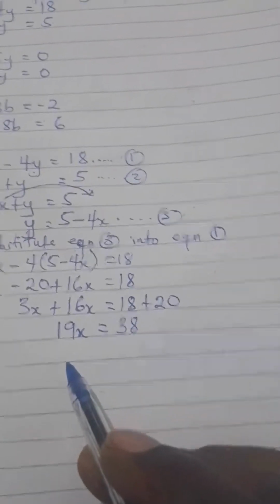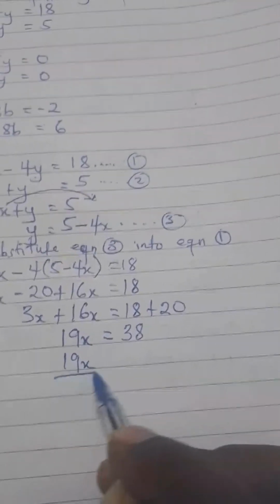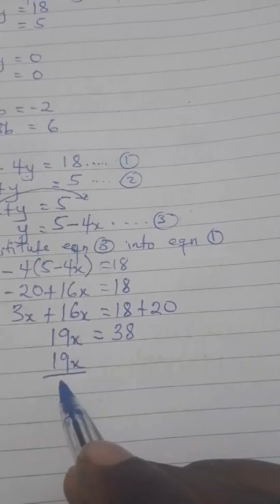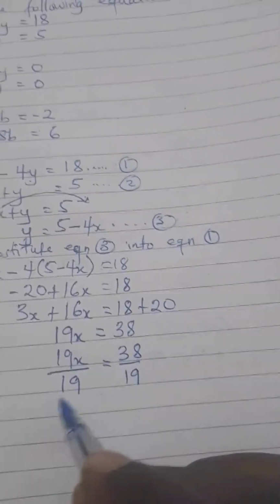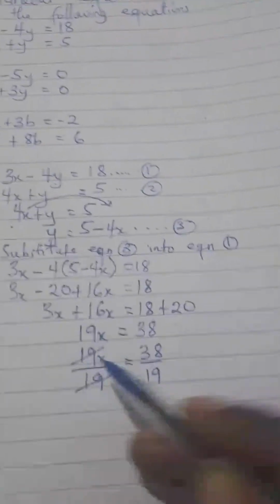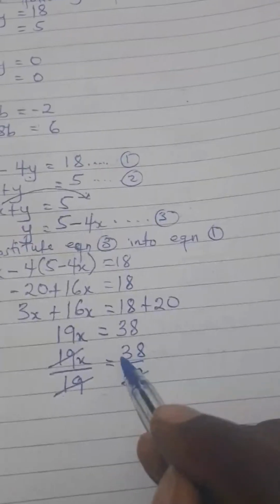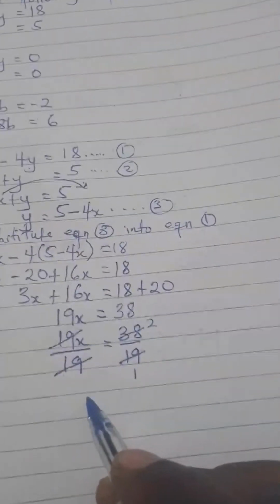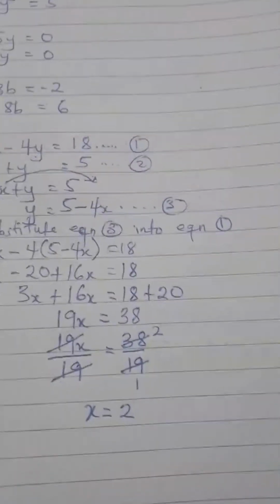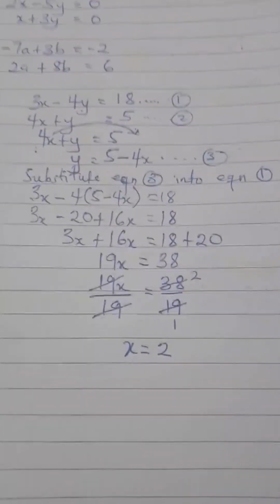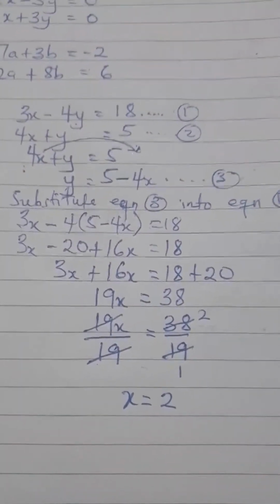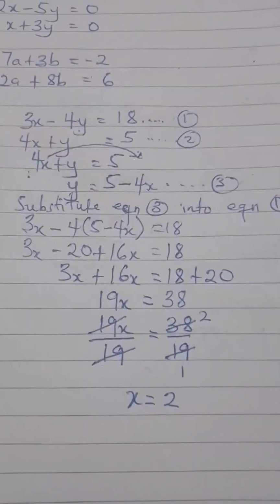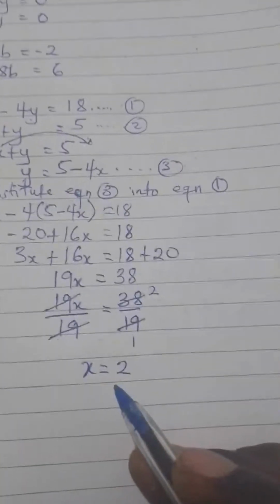Right, so to solve for x, it's simple now. So we have 19x divided by the coefficient of x, the number attached to the x. So that is on 19, then 38 also on 19. So 19 cancels 19. Then 19 into 38, that is 2. So we get x to be equal to 2. Right, x to be equal to 2. If you're able to solve for one of the letters like this, then the rest is simple, obviously. So here we can put x equal to 2 into equation 3 to solve for y.